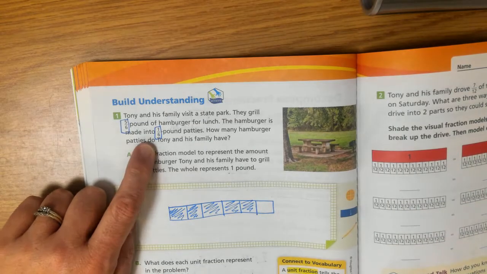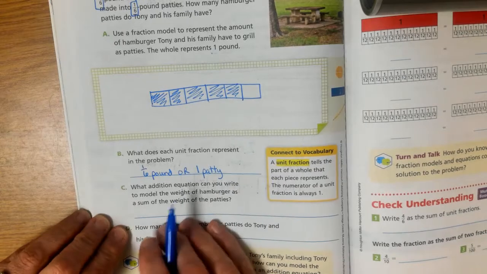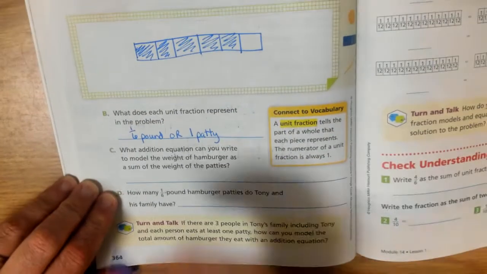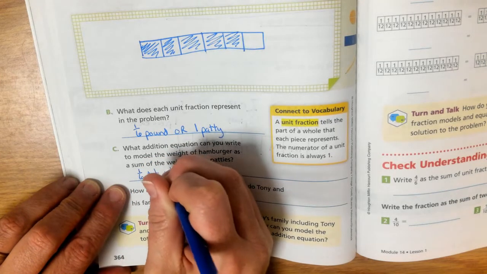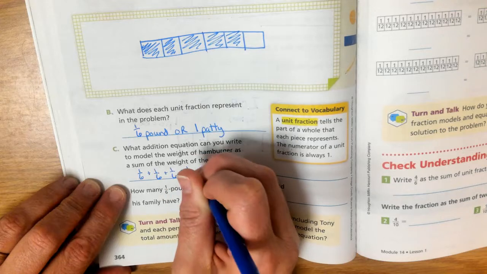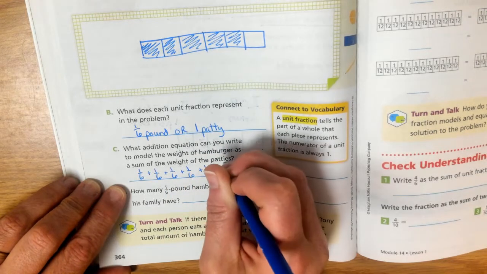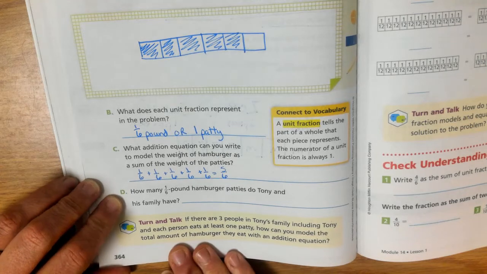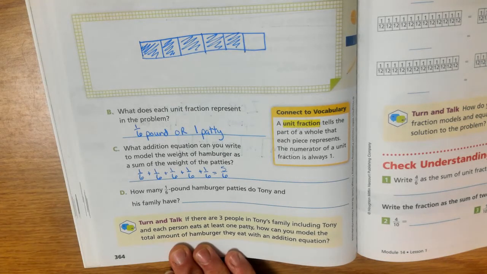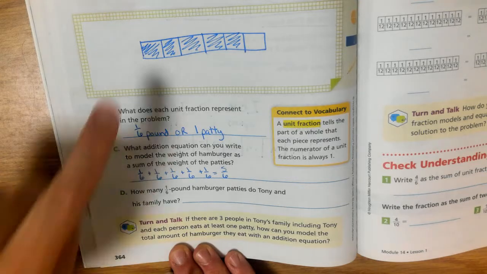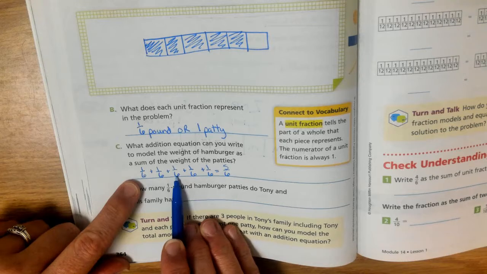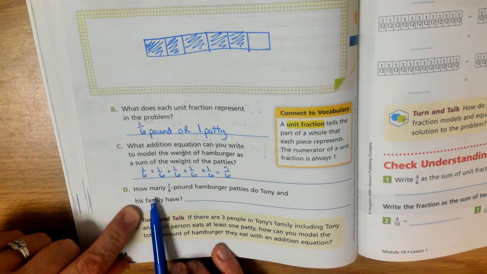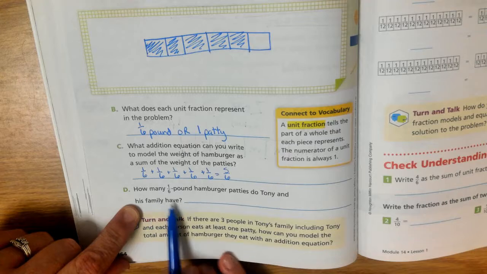Well, we know there are a total of 5/6 that they made for lunch, and each one was 1/6. So couldn't our equation look something like this? 1/6 plus 1/6 plus 1/6 plus 1/6 plus 1/6 equals 5/6. Right? So each one of those is 1/6. When you add them all together, you get 5/6. So how many 1/6-pound hamburger patties do Tony and his family have?